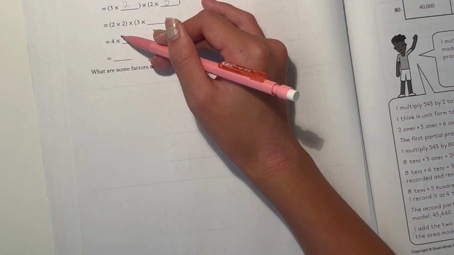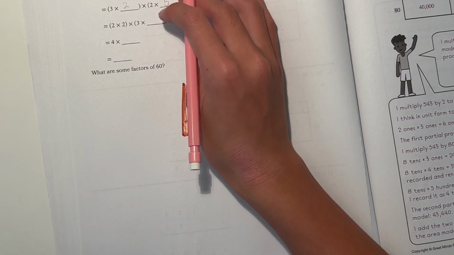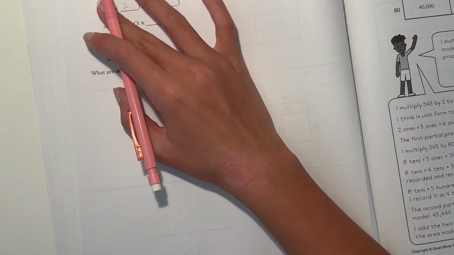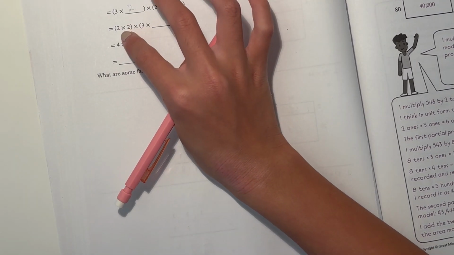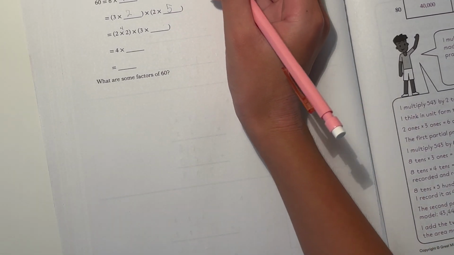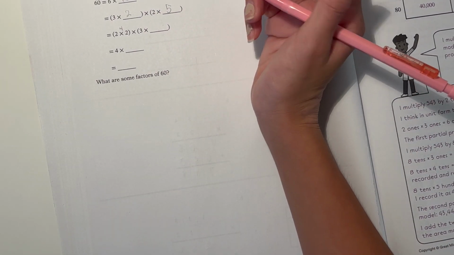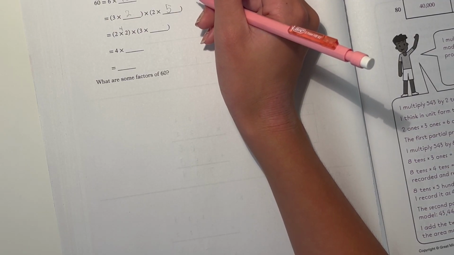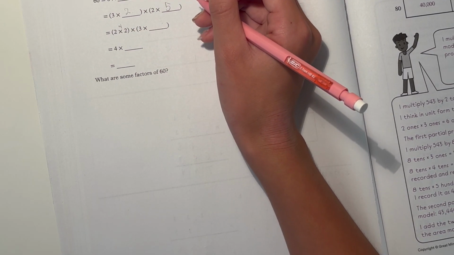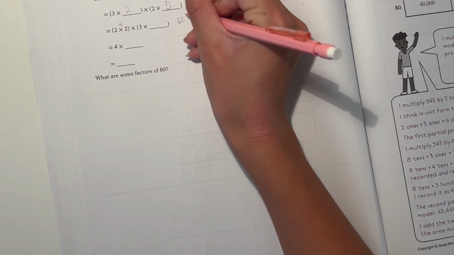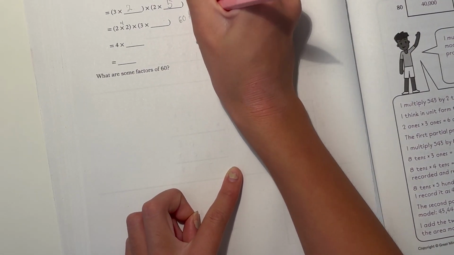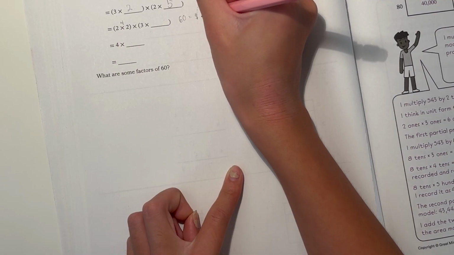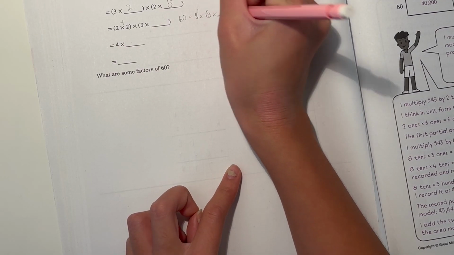So there's 2 times 2 times 3 times blank. So we still have to make it equal 60. So right here, we know that 2 times 2 equals 4. So if this equals 4, then we just have to think what... so if this equals 4, then this is the same as 60 equals 4 times 3 times blank.